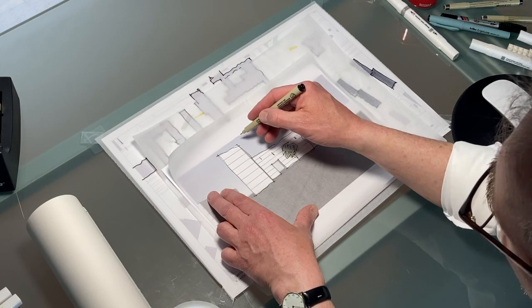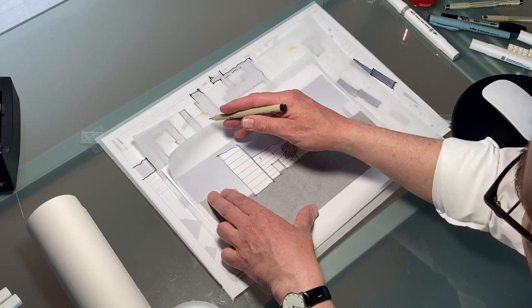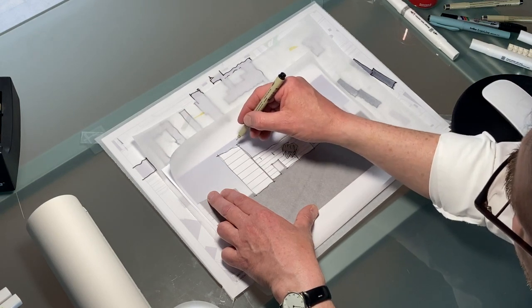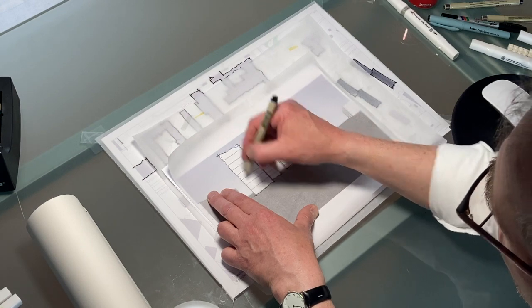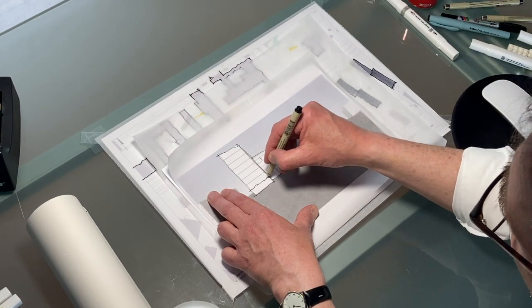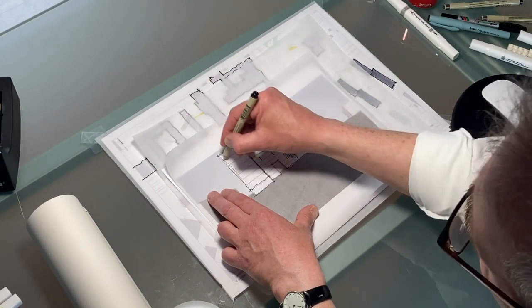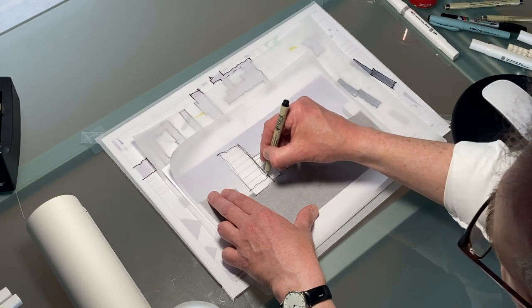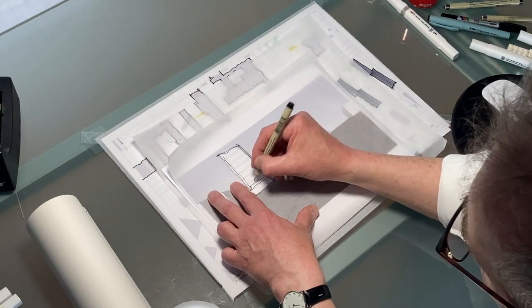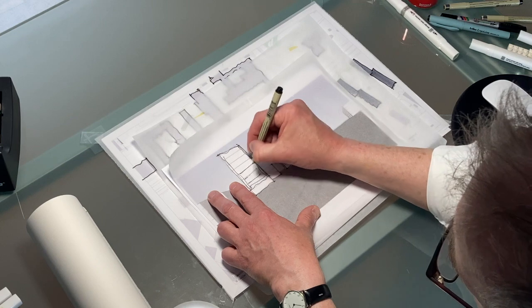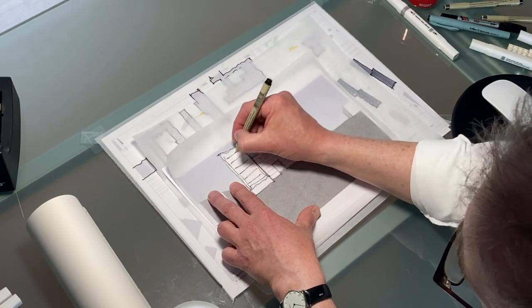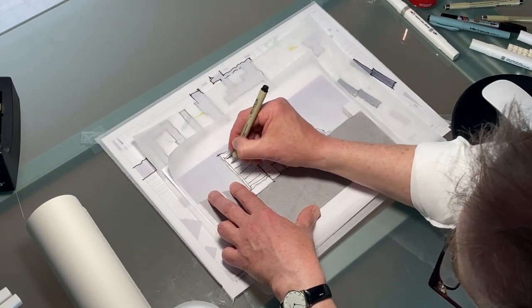Maybe I want to emphasize this as a kind of signature building, and I could possibly do the same like before, do a giant frame like the idea I had before, and then I could have some balconies.